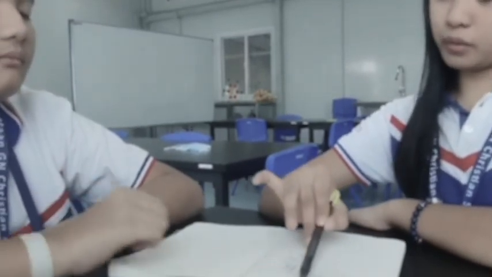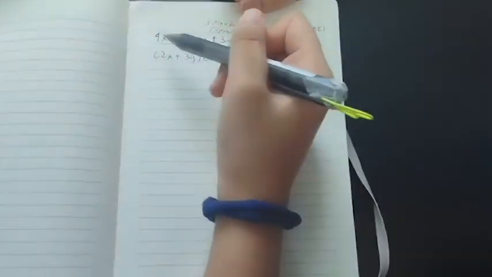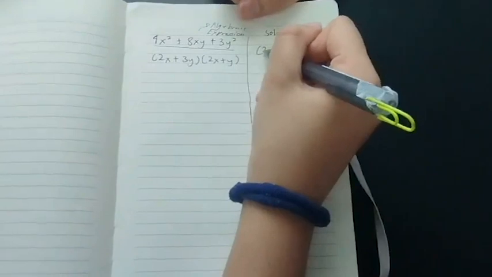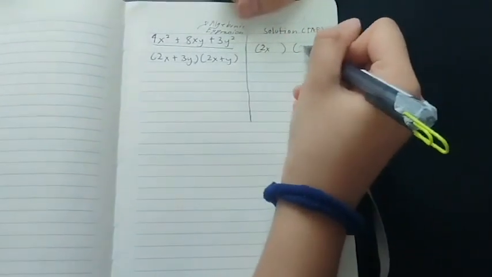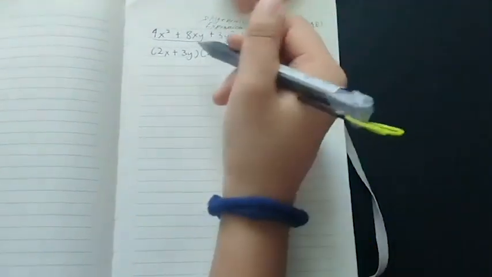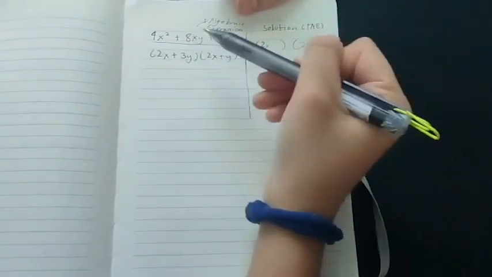4x squared plus 8xy plus y squared. Now, the answer to this would be 2y plus 3y multiplied by 2x plus y. Now listen carefully. How are we going to factor 4x squared?